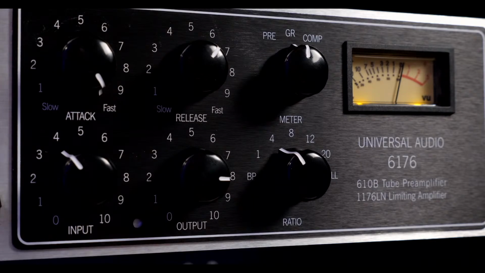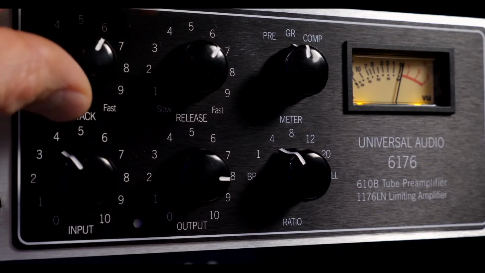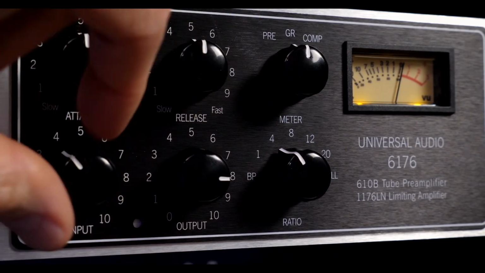Okay, so let me debrief a little bit on what we changed there. You'll notice when we first started, it sounded very obviously compressed in a really unpleasant sort of way. So what was going on there? I have to remember where the settings were. I believe that the attack was slow or medium. The release was medium.